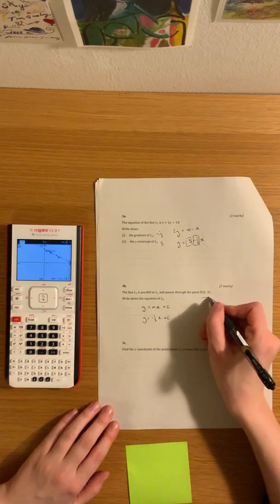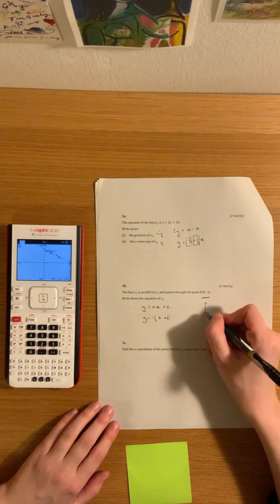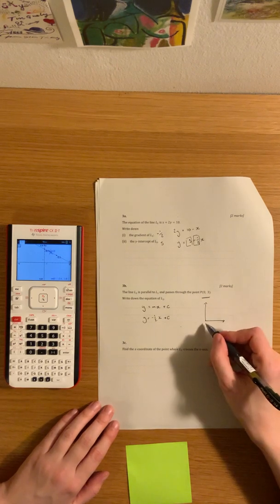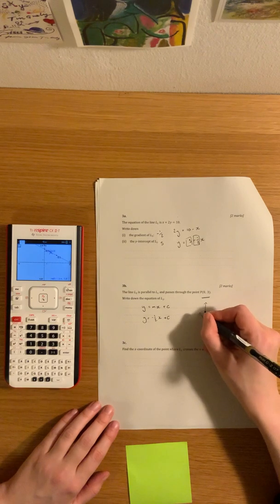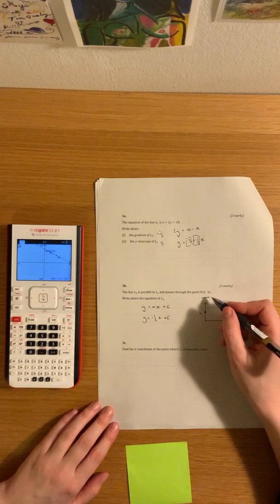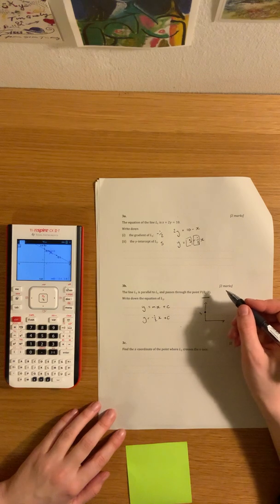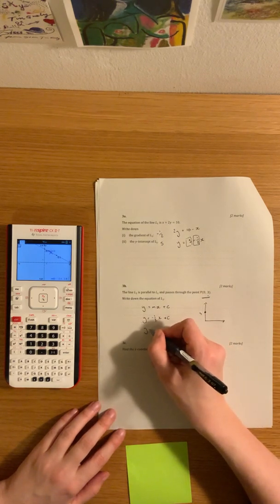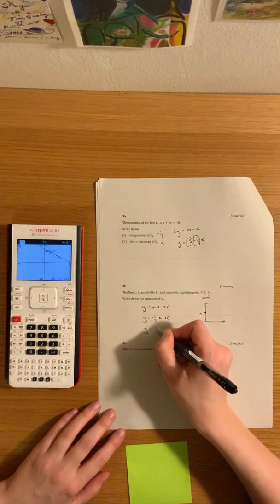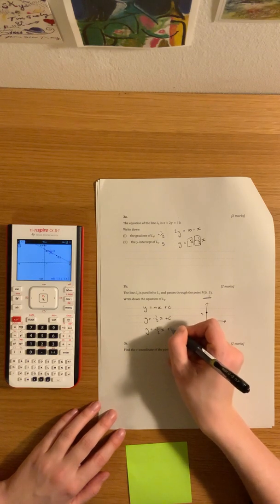But if I take a look at this, 0, 3, if I plot that as a point, 0 on the x-axis, 3 on the y-axis, so actually that value was already a y-intercept. So that means that my c is going to be 3. So y equals -1/2x plus 3.